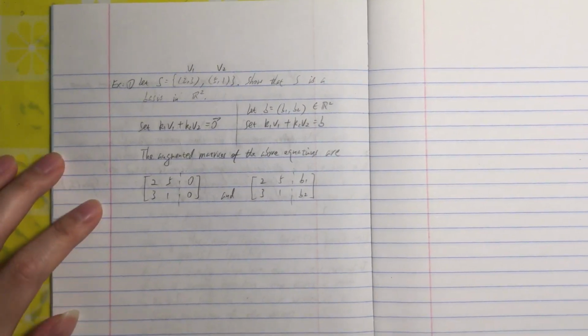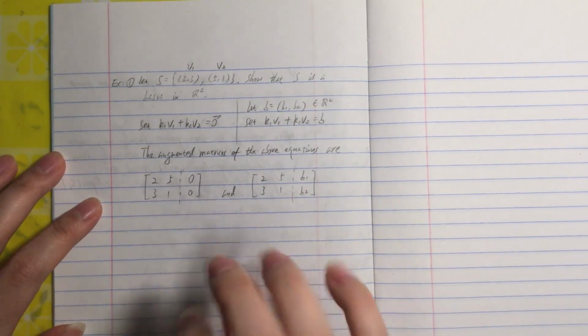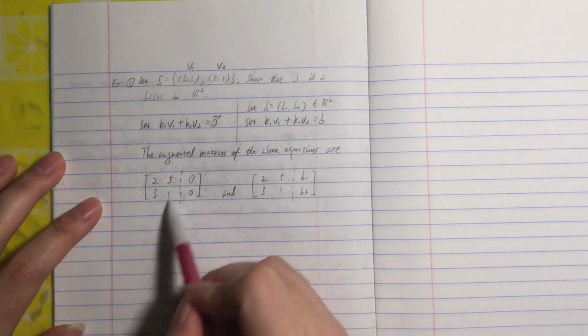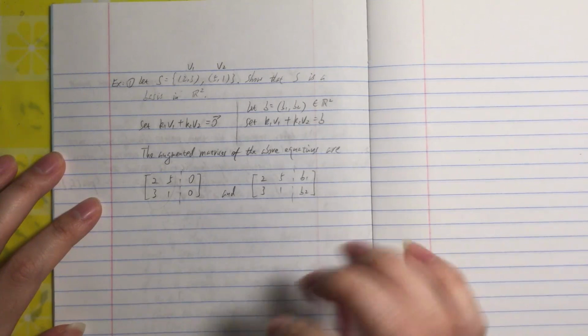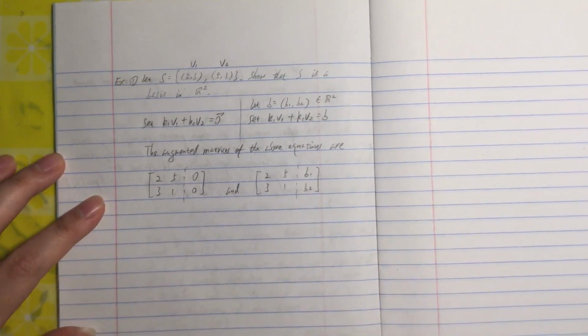However, if we observe these matrices, we can see that the matrix in front of the constants is a square matrix. So I can rewrite this augmented matrix using a matrix equation.